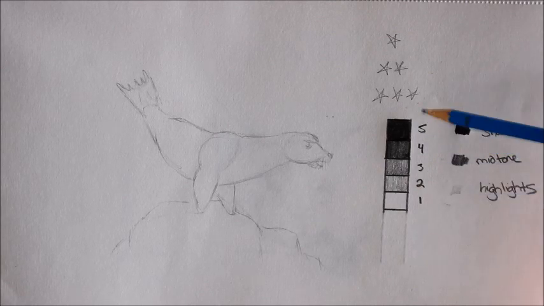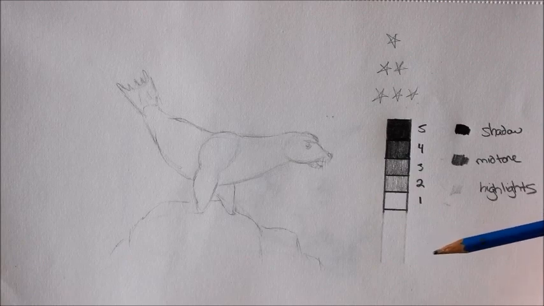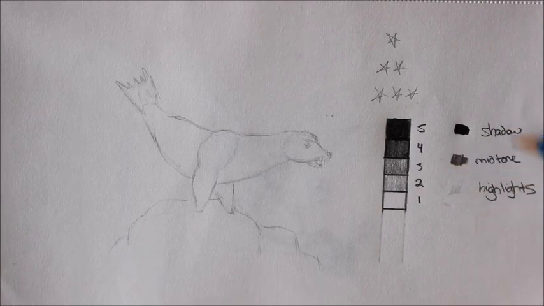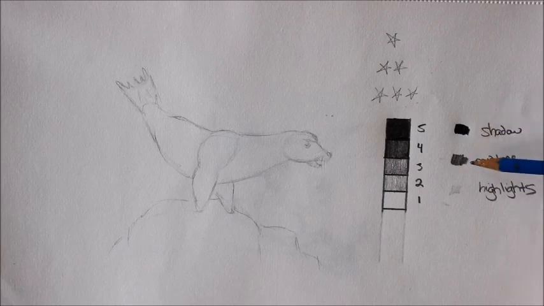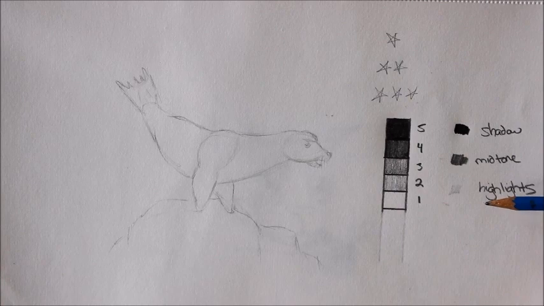Now, my value scale here has 5 steps, but you can see value scales that have as many as 8 steps or even 10 steps. Okay? You could even have a simple value scale. Technically, this is a value scale, which just shows me shadow, black, midtone, medium gray, and highlights. So very basic. You should be able to show me at least these 3, shadows, midtones, and highlights, for 1 star.